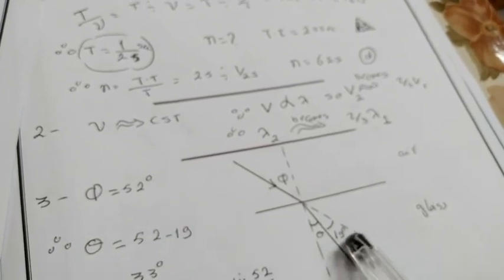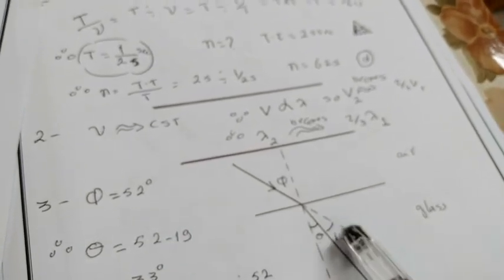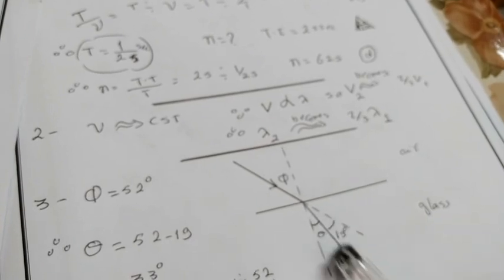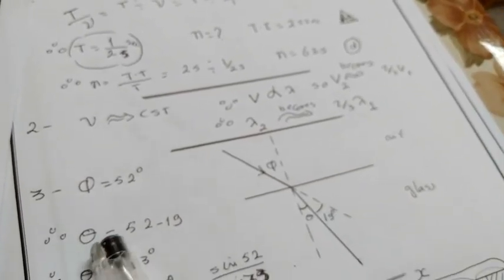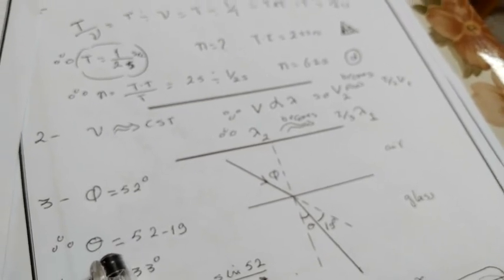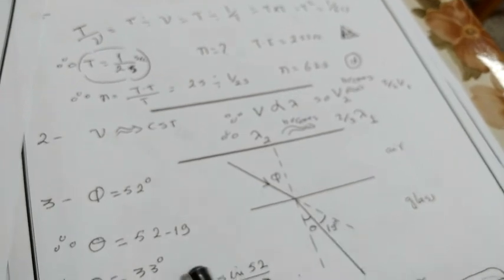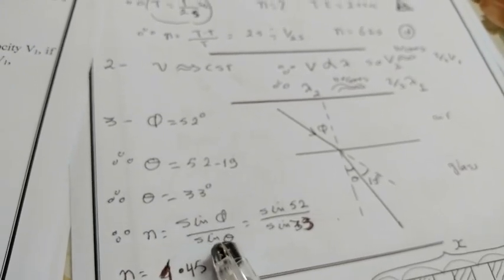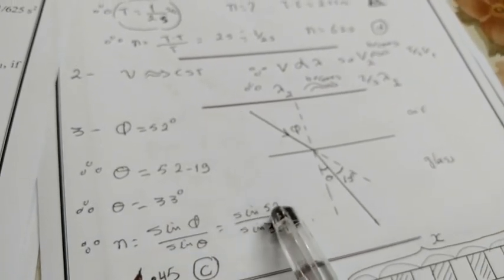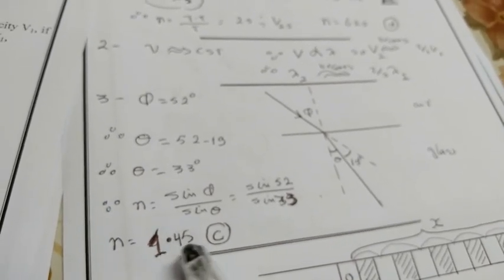What's meant by angle of deviation? It is the angle between the extension of the incident light ray and the refracted light ray, which equals 19. So theta, which is the angle of refraction, will equal 52 minus 19, so theta equals 33. Okay, we know that n equals sine phi over sine theta, so it equals sine 52 divided by sine 33, so n equals 1.45, which is answer number C.